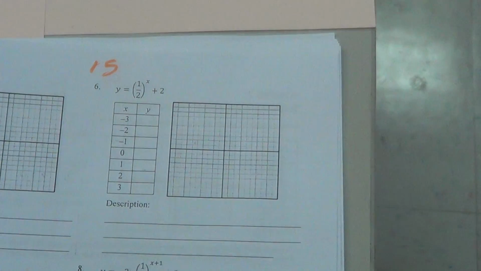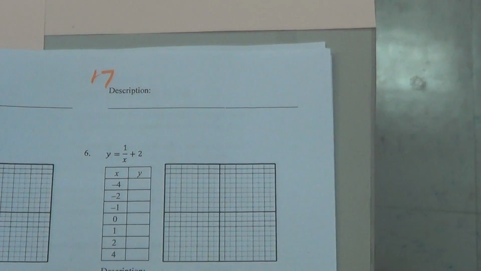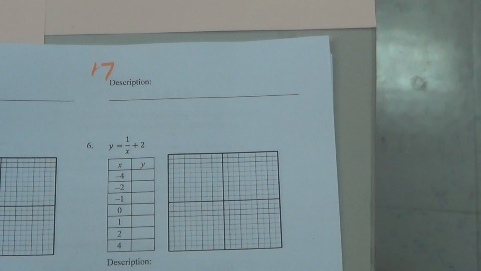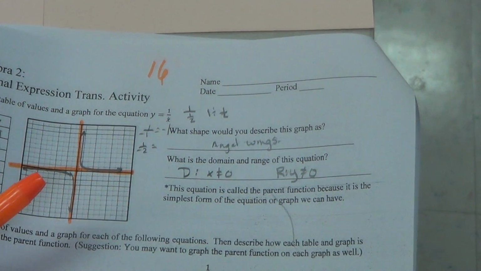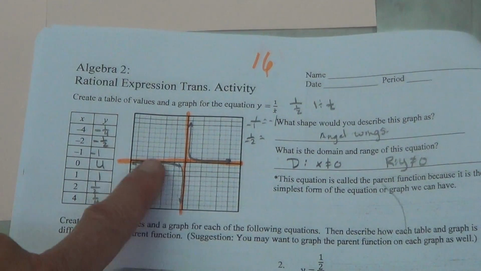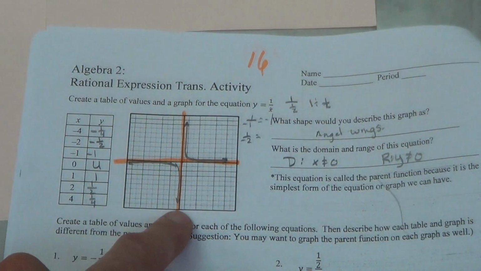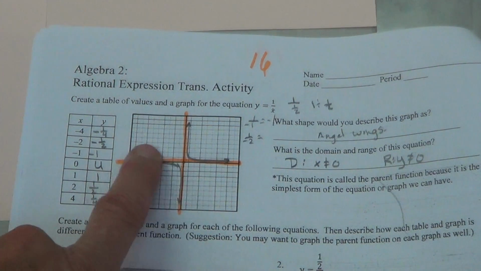Okay, please continue on. Do number 6 and 7 on pages 13, 15, and 17. Now remember, on 17, you are doing the rational expression, and with rational expressions, as I told you earlier, let me just expand, well, I won't expand it, you can see it now. With the rational expressions, the shifting is easiest to look at your asymptotes. So your asymptotes on the parent function here on page 16 is at 0, 0.